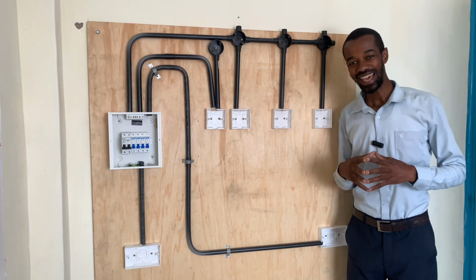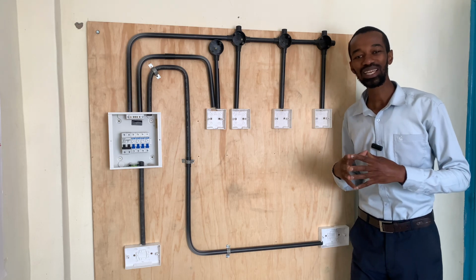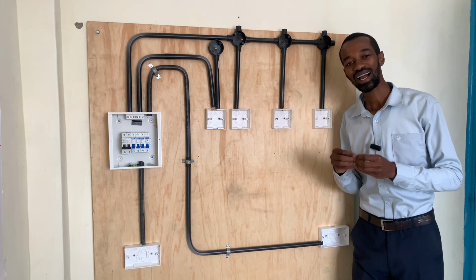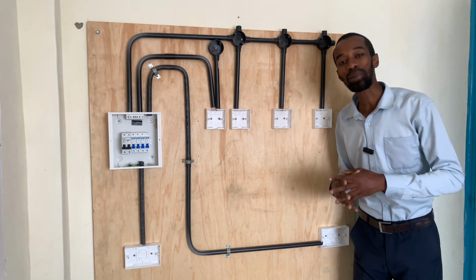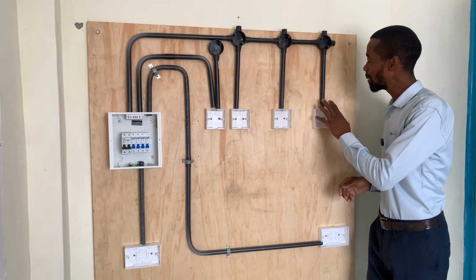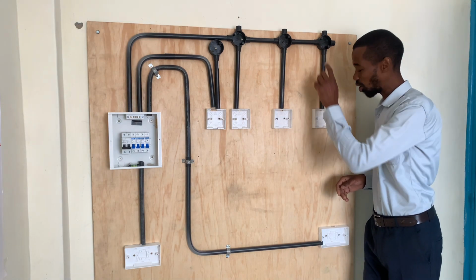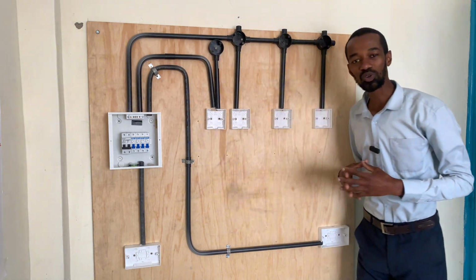Now, in your house, there is the light network, the socket network, as well as the instant shower head network and all the rest. Each and every network is piped differently. Let's say a light network will be piped from the bulb all the way to the switch and then connected directly to the consumer unit.